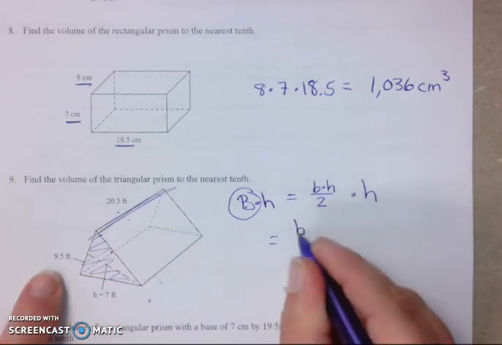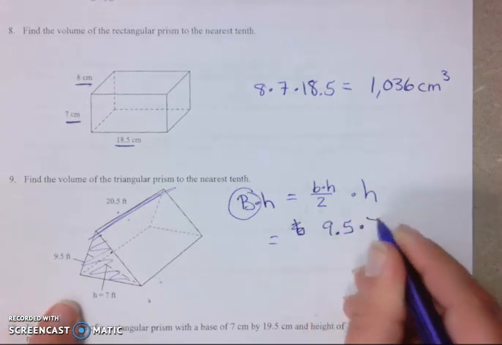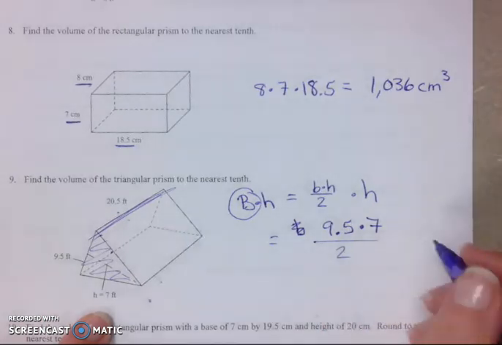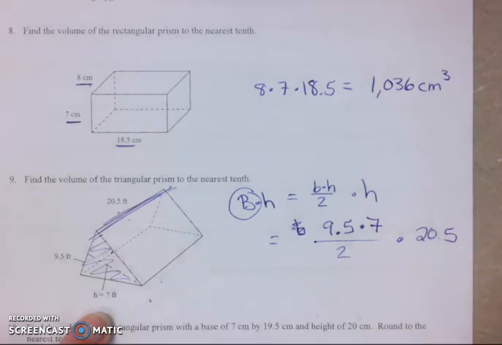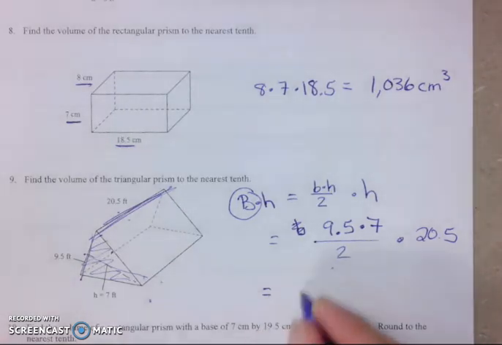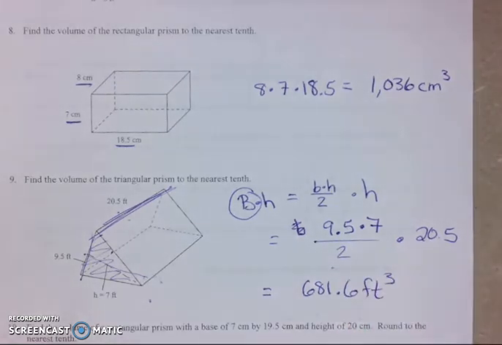So the base of my triangle is 9.5 times the height of my triangle is 7. And I'm going to divide that by 2. And then I'm going to take that times the height, 20.5. Okay, base times the height, divide by 2, and then take that answer times 20.5, the height of our prism. And if you put that in your calculator correctly, that would be your answer.